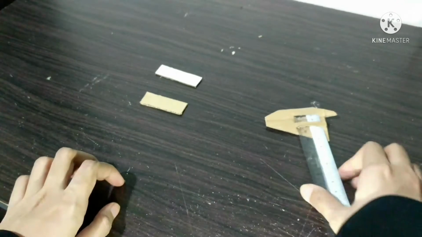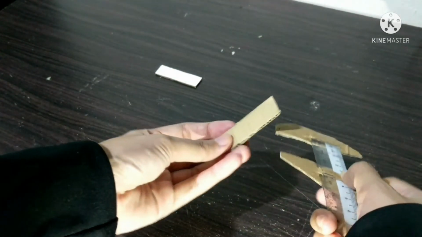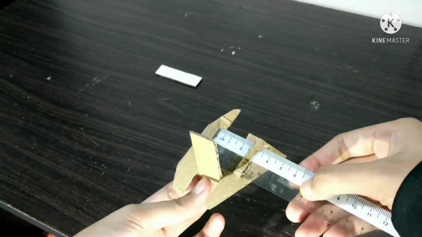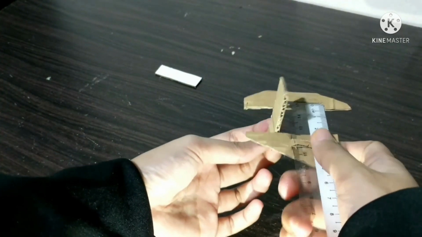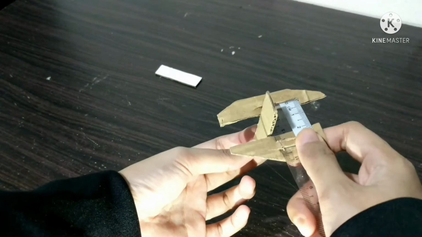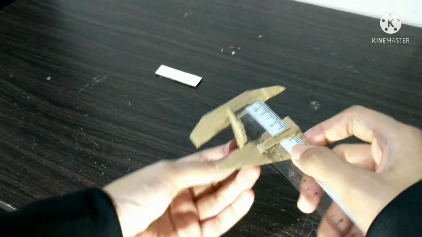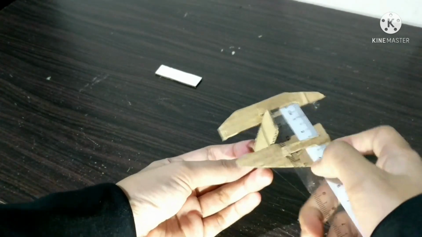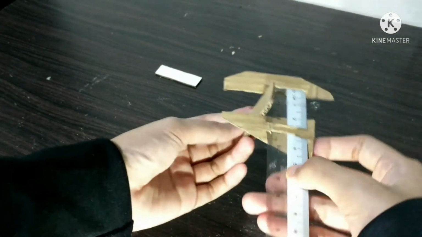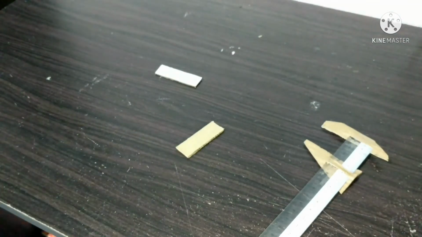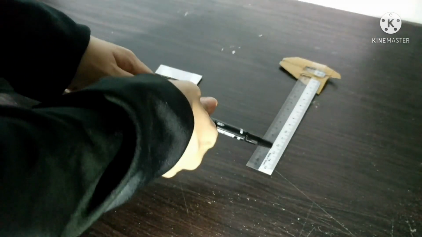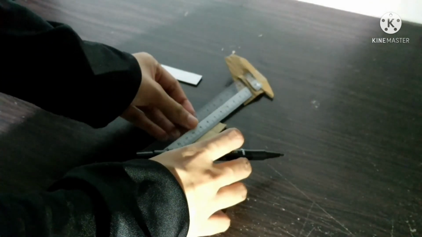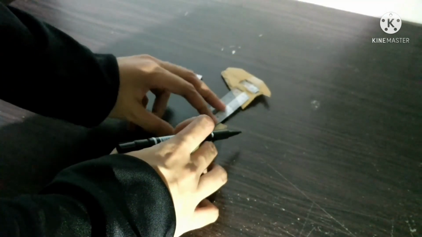For step 1, measure the diameter of the specimen, take 3 readings, and calculate the average of the diameter. For step 2, draw a straight line on the specimen length to measure the L and observe the effect of twisting.